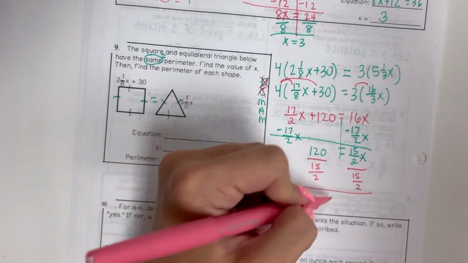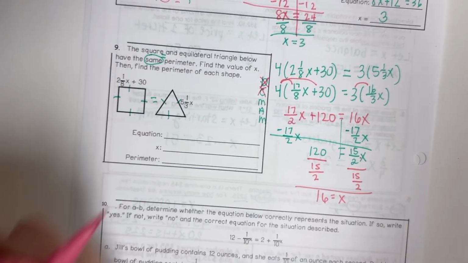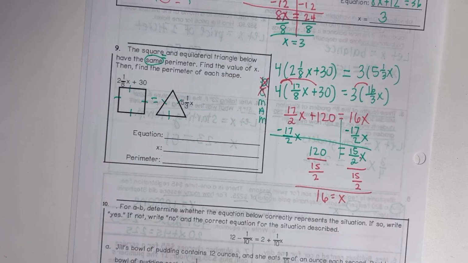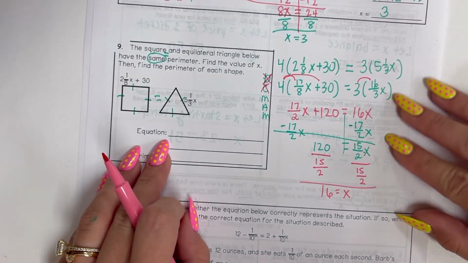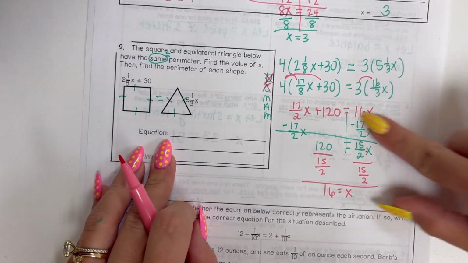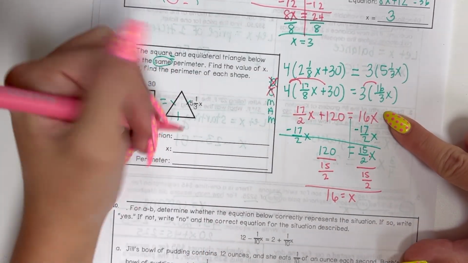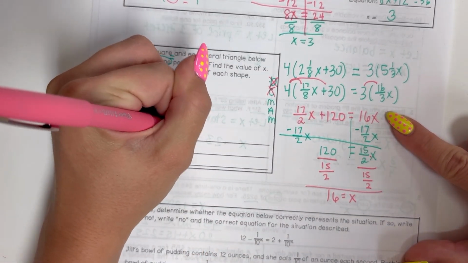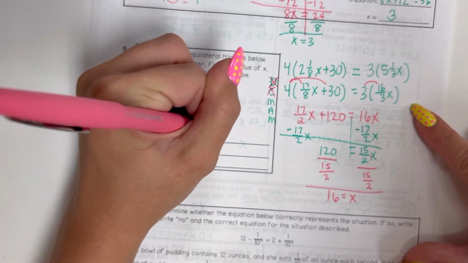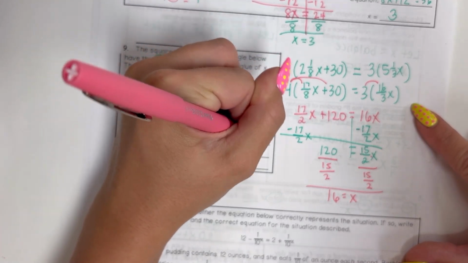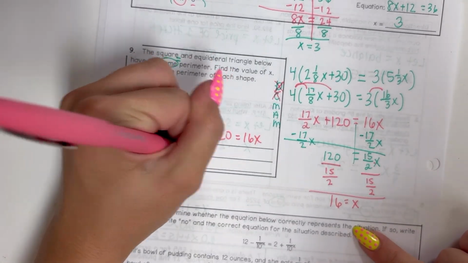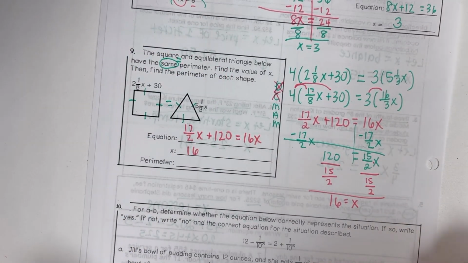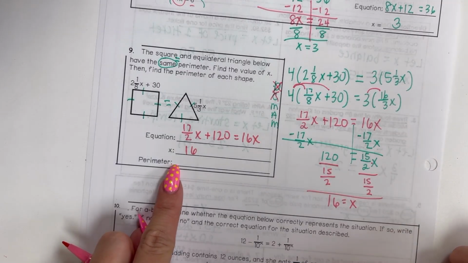So 16 equals x. Okay, so I would say the equation, I mean, our work is all over here, but I'm gonna say the simplified equation is what it's asking for. So I'm just gonna copy that, 17 over 2x plus 120 equals 16x. And then we said x is 16. Now it does want the perimeter of the shape.